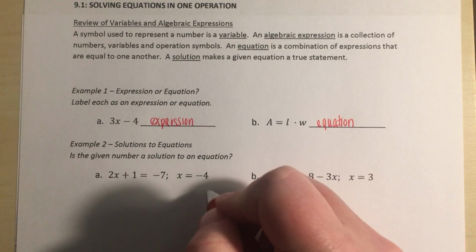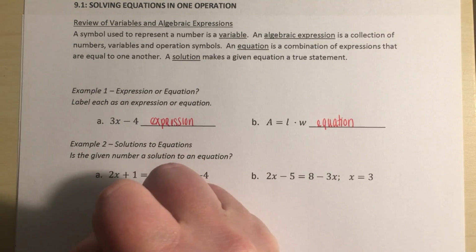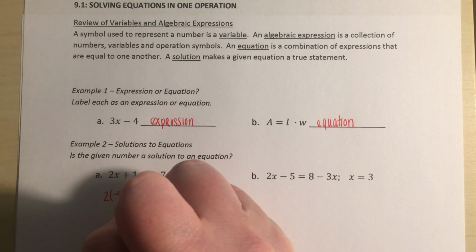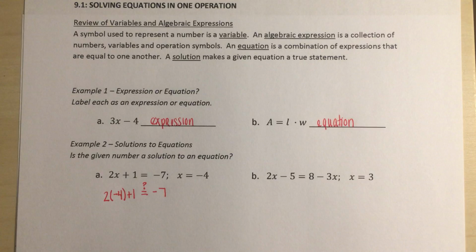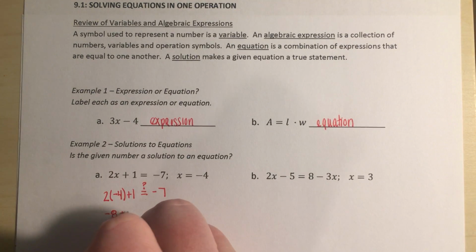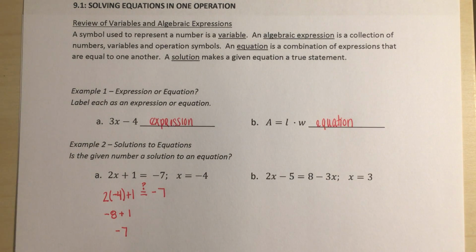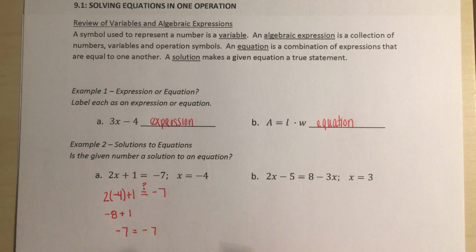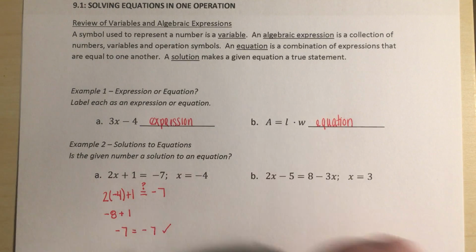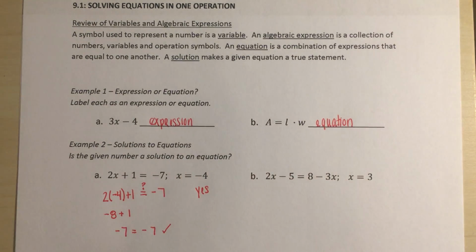All right, so for example A, we're going to plug this -4 in for x. So we have 2 times -4 plus 1, and right now we're not sure if that's going to equal -7. Using our sign rules from the last chapter, 2 times -4 is going to be -8. -8 plus 1, different signs, so we subtract. Our larger number is negative, so we keep the negative. So we have a -7 on both sides of our equation. This is true. So in this case, is x equals -4 a solution to our equation?